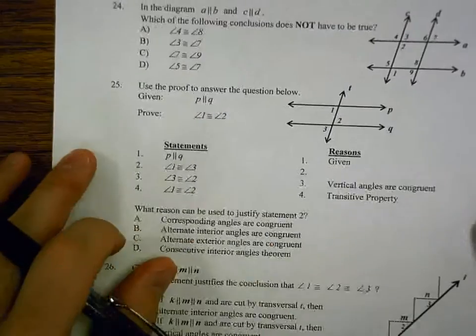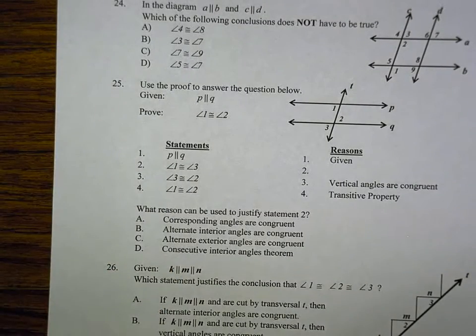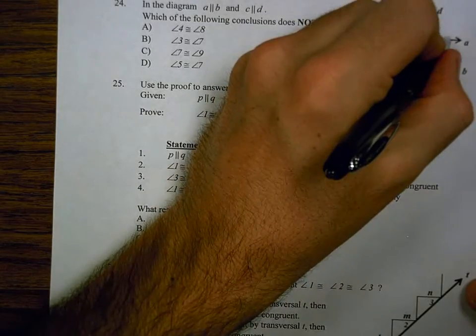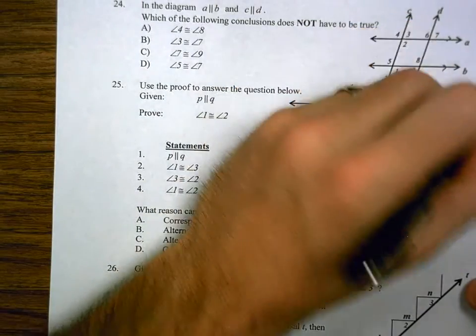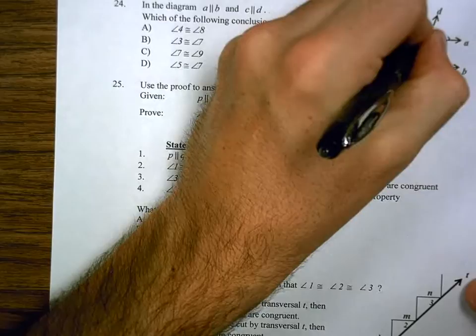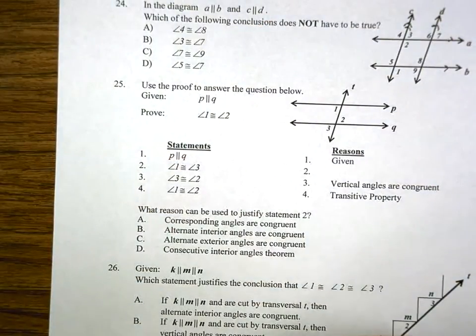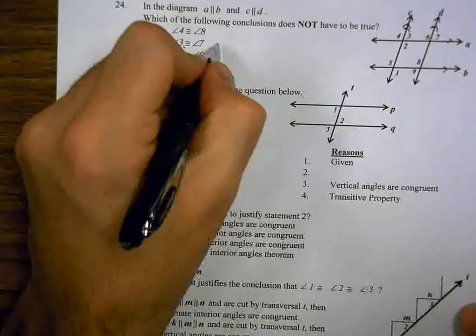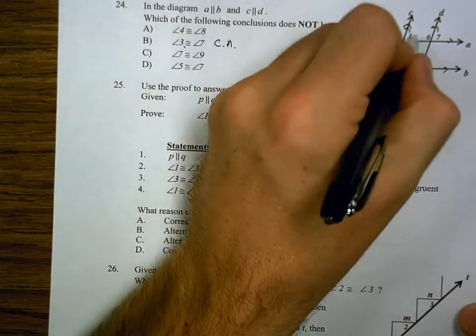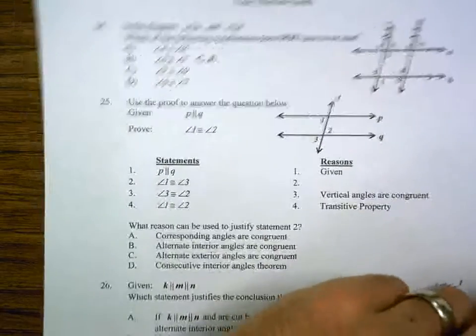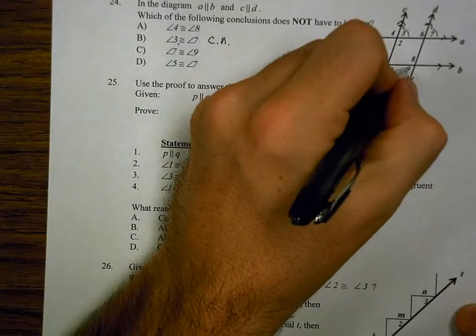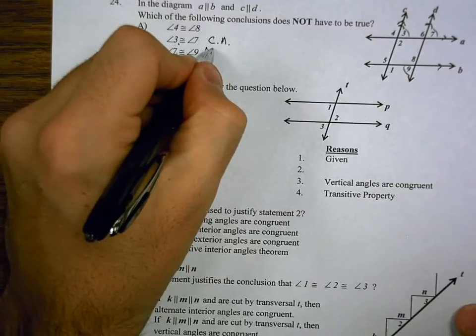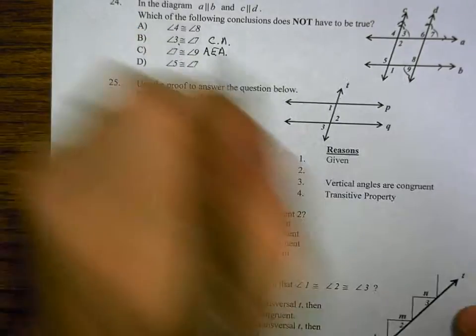On to our last page here. 24. We have AB is parallel to CD, and we're asked which does not have to be true. So we can go with some automatic ones first. Let's look at 3 and 7. 3 and 7 are corresponding angles. That's these two. 7 and 9 are alternate exterior angles. So we know those work.